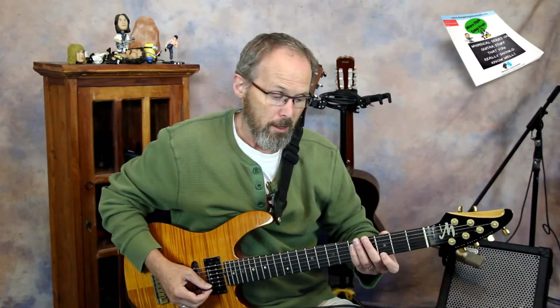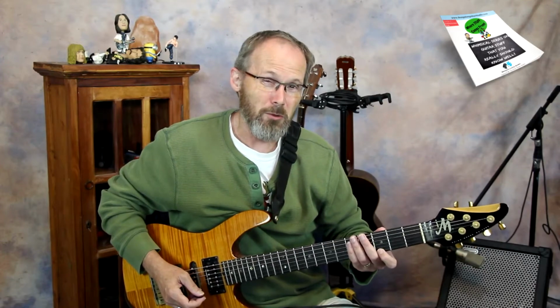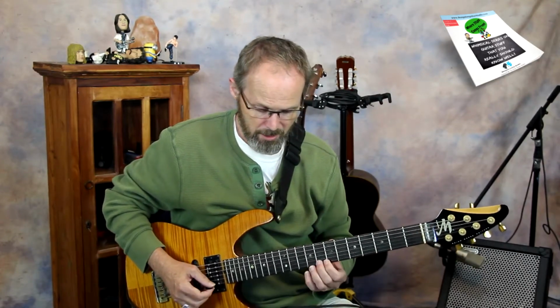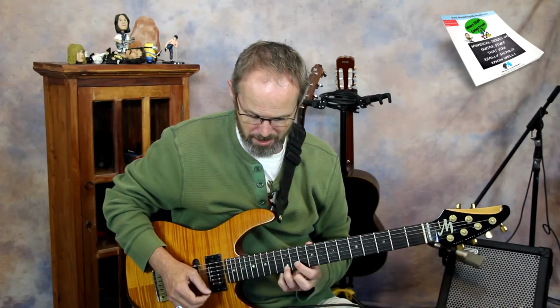If we built the scale starting on the note G, and I just chose the G on the 1st string here, if I play just the natural notes, I get this: G, A, B, C, D, E, F, G.